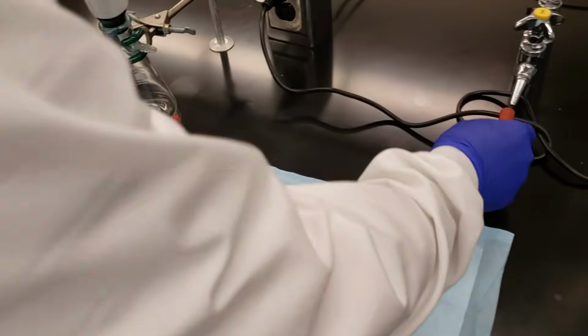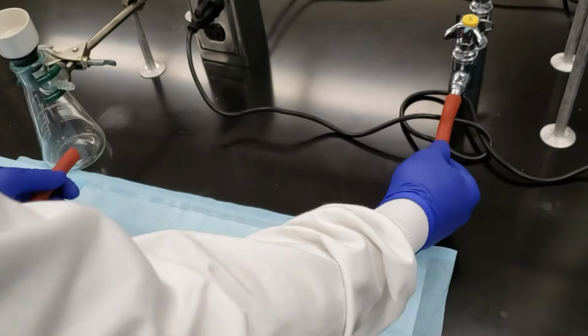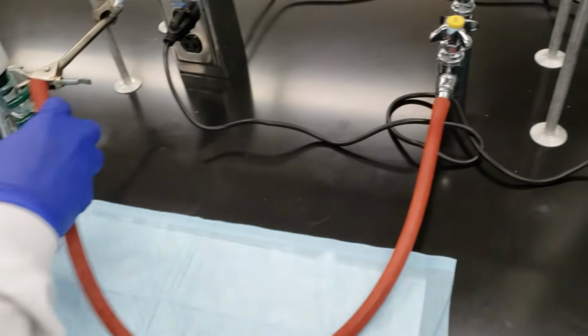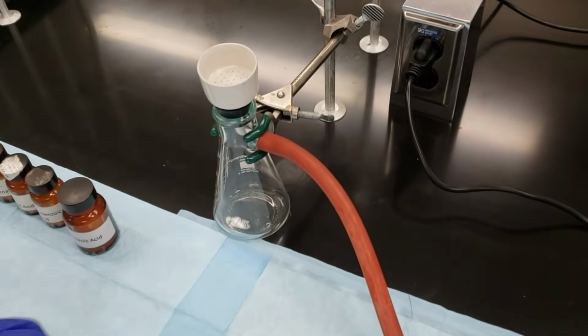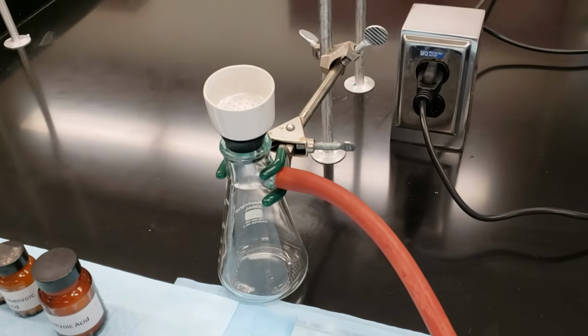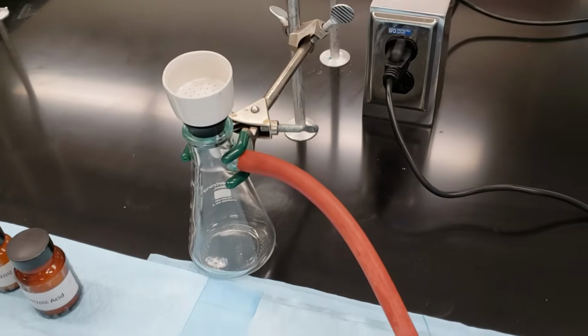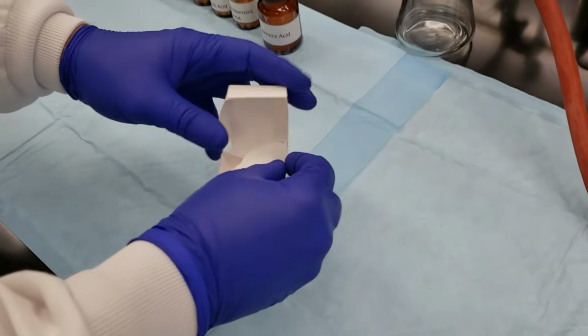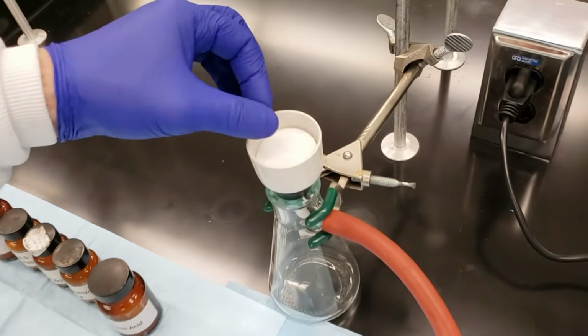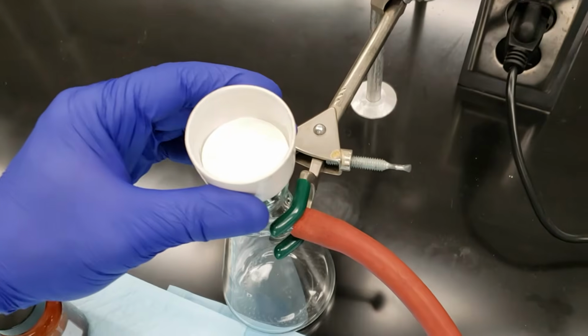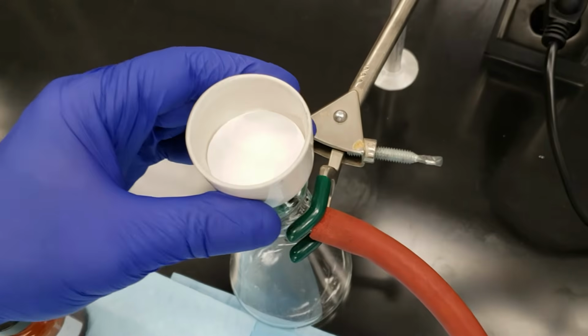We're going to go ahead and hook one end of our hose to our vacuum line, the other end to the side arm of our filter flask. We have appropriately sized filter paper. All right, as we can see, that's going to fit perfectly down into the top of our Buettner funnel.